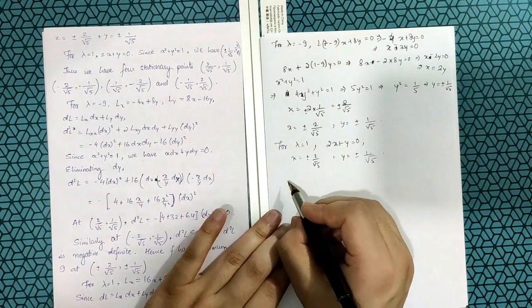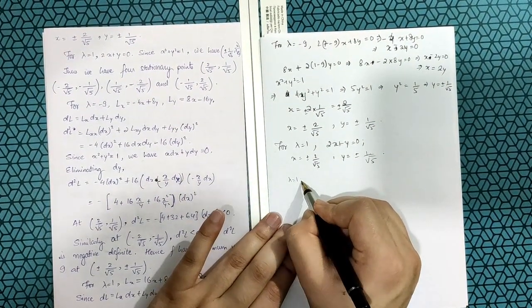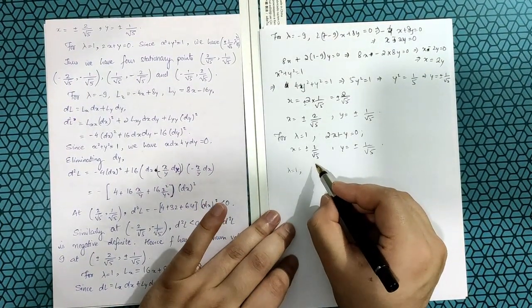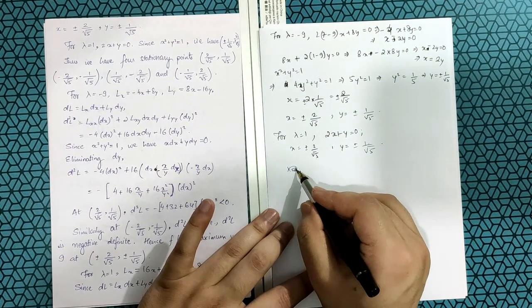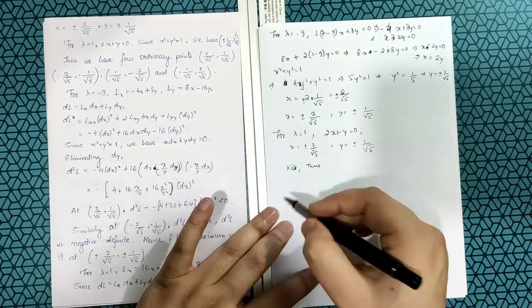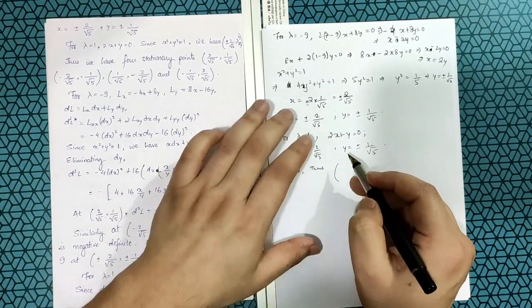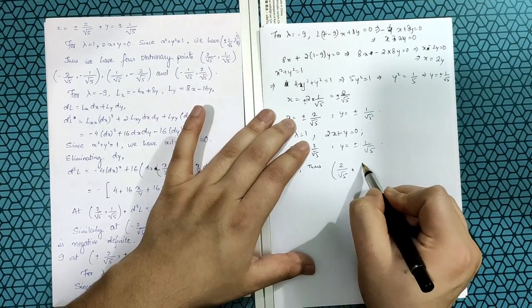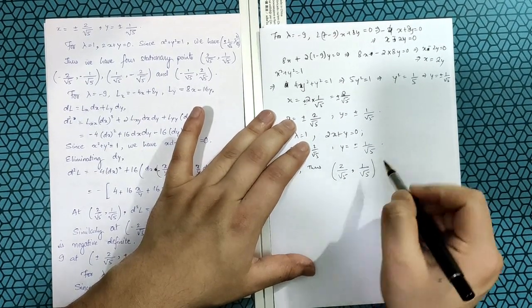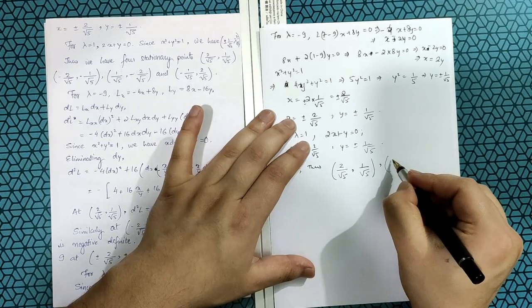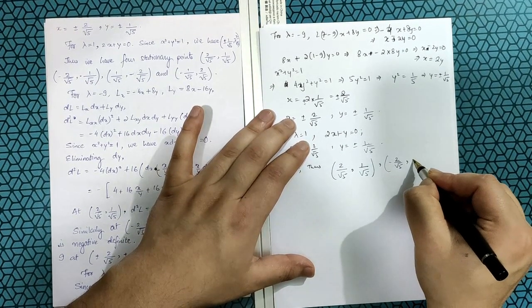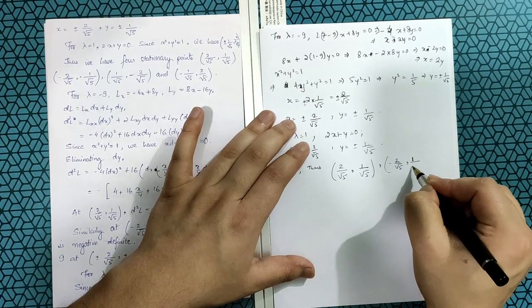So now for lambda is equals to 1, we have the 4 stationary points. Let us see, first both positive, so 1 by root over 5. Second we can take is first one positive, negative, and this is positive.